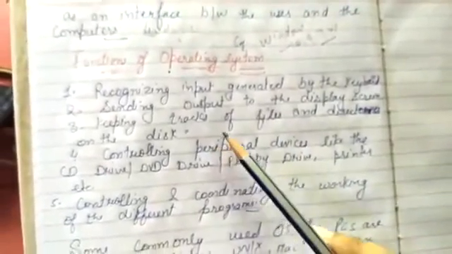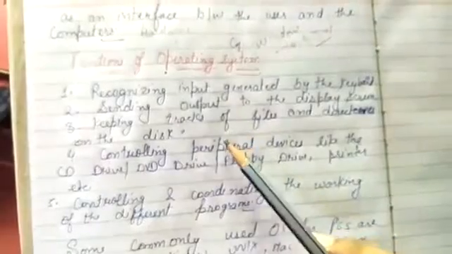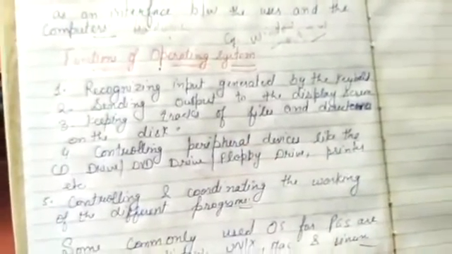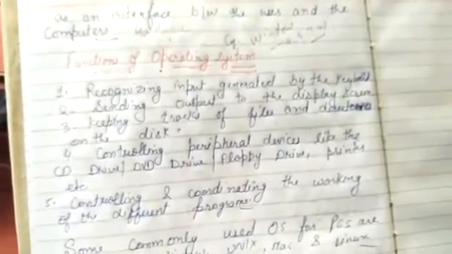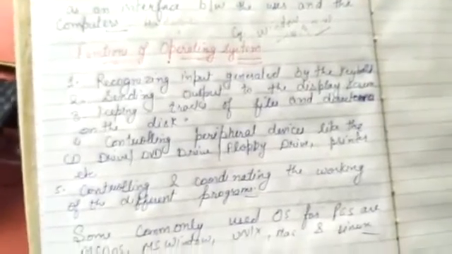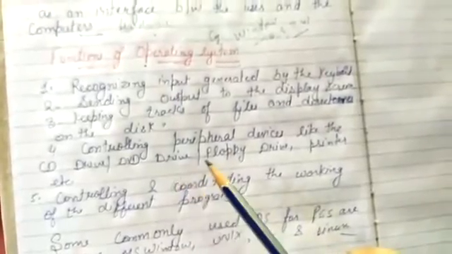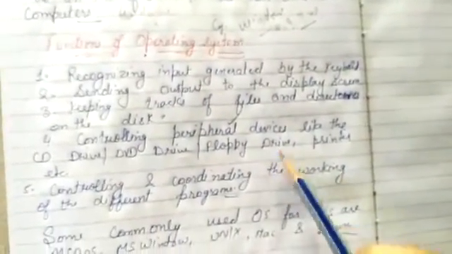It keeps track of files and directories on the disk, and controls peripheral devices like the CD drive, DVD drive, floppy drive and printer. Controlling peripherals means controlling input or output devices.